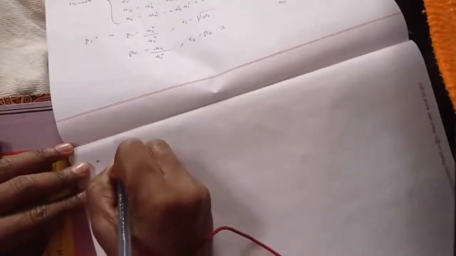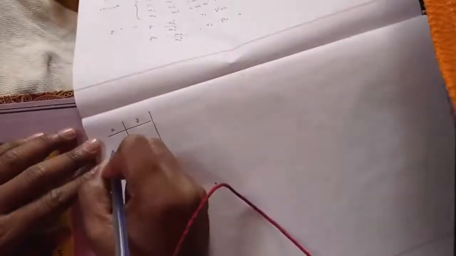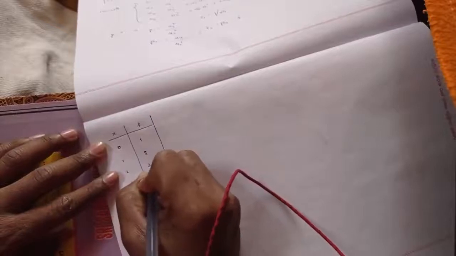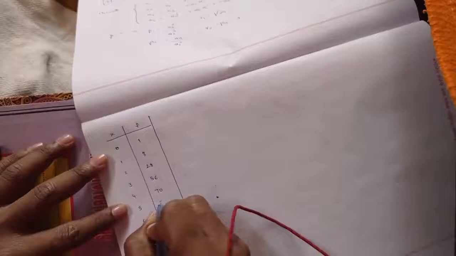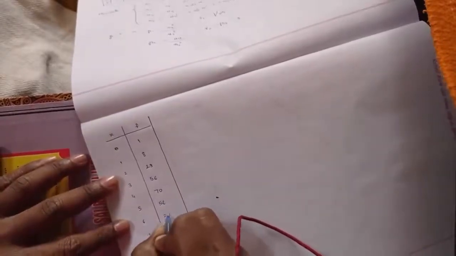So let me draw the frequency distribution table to calculate the moments. X as well as the frequency we know. So x they have provided us from 0 to 8: 0, 1, 2, 3, 4, 5, 6, 7, 8, and the frequency is 1, 8, 28, 56, 70, 56, 28, 8, 1. So these are the frequencies.